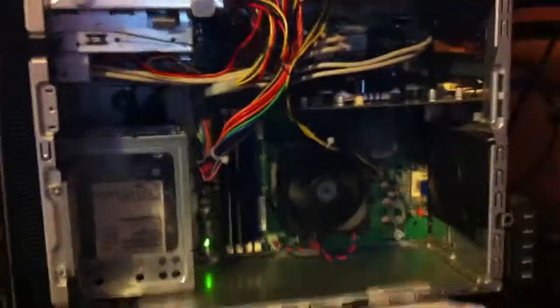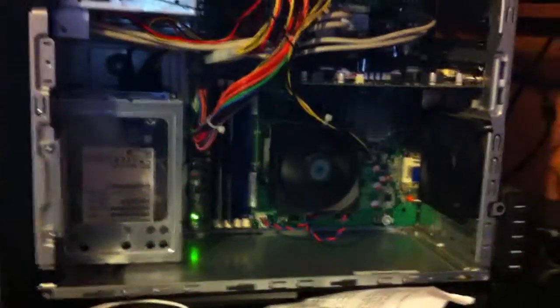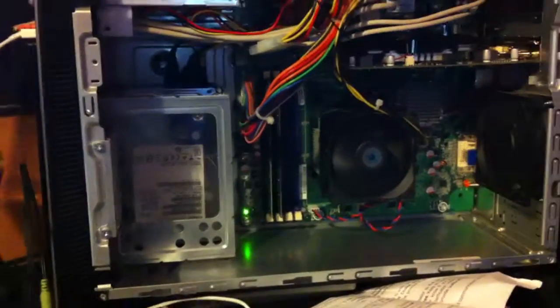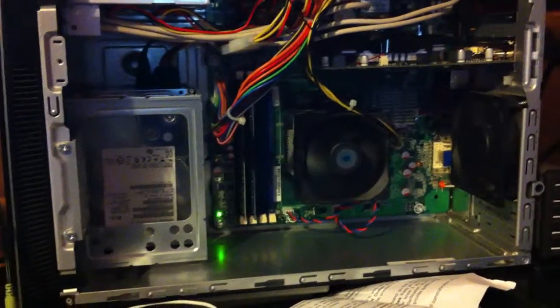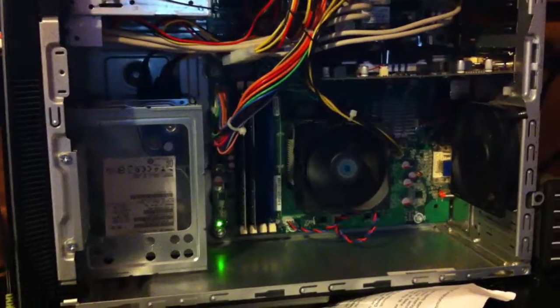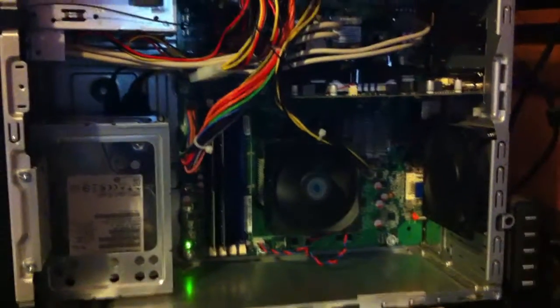And then next on the list would be your RAM, your random access memory. Now my RAM is those 2 green sticks right there. I have 6 gigabytes of DDR3. I want to upgrade to 8 and get a RAM that's a little bit faster. Your RAM is what pretty much accesses things off of your hard drive to run applications and stuff. So the more RAM you have, the quicker your computer is going to be able to open things and process information.